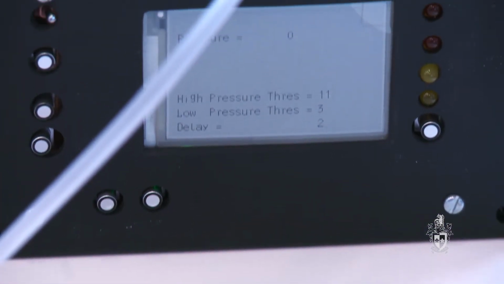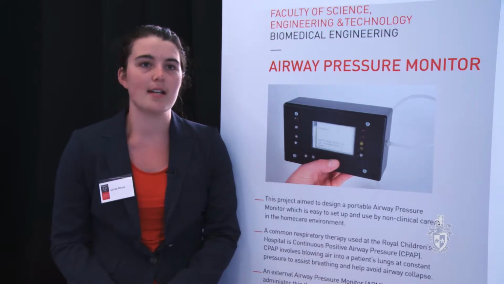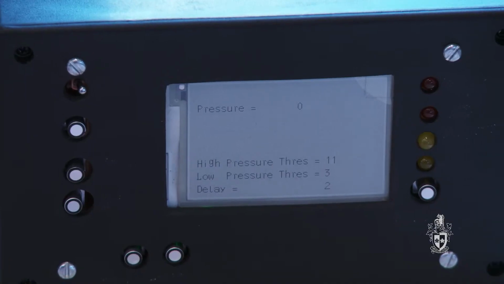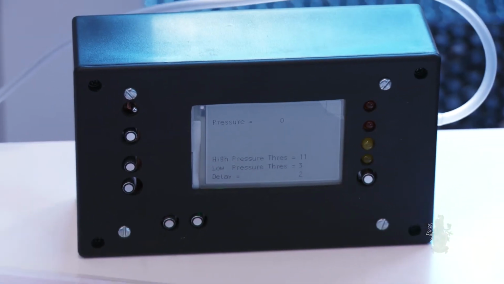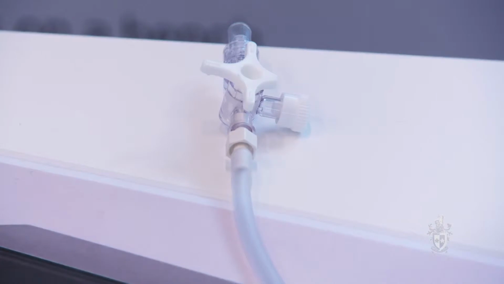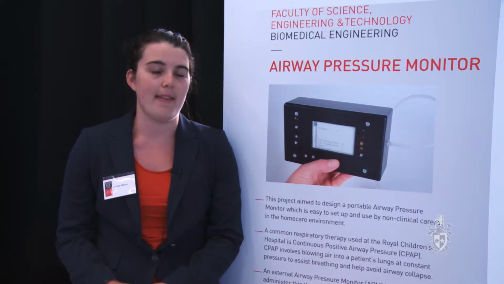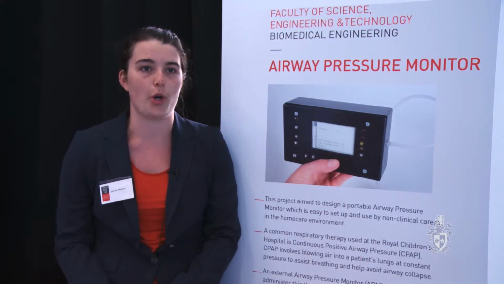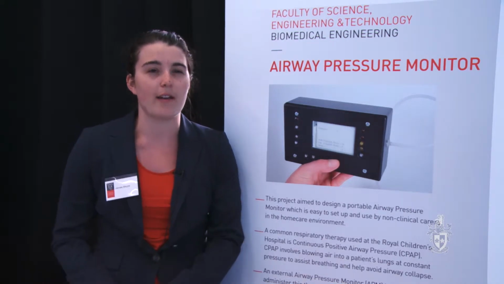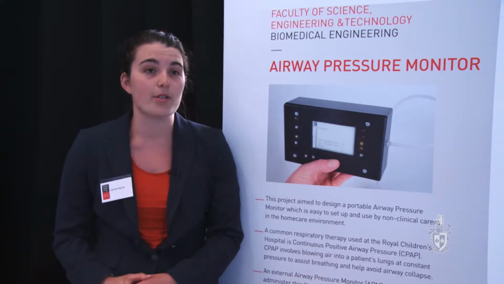So there's three main components to my project. The display screen, which shows what the pressure is and displays the thresholds. The pressure sensor, which obviously measures the pressure and then sends it to a microcontroller and control board, which does all the logic and kind of the smarts of the device. Also, there's some LED lights and a speaker for alarms.